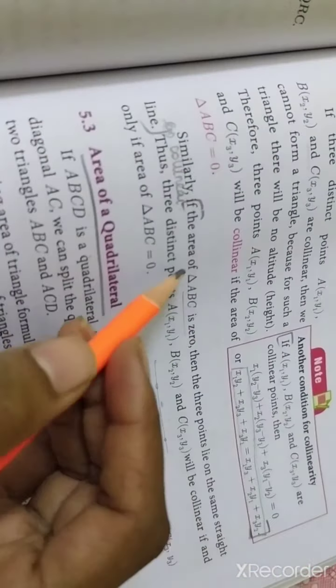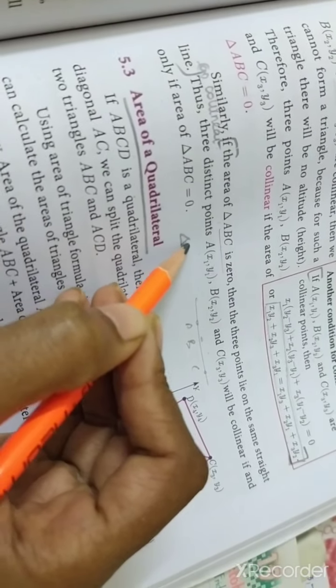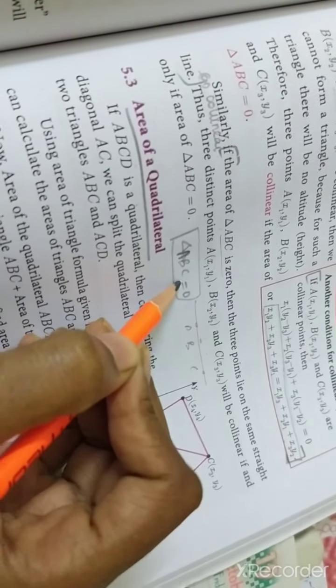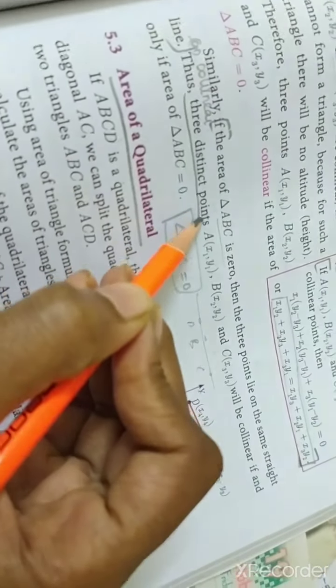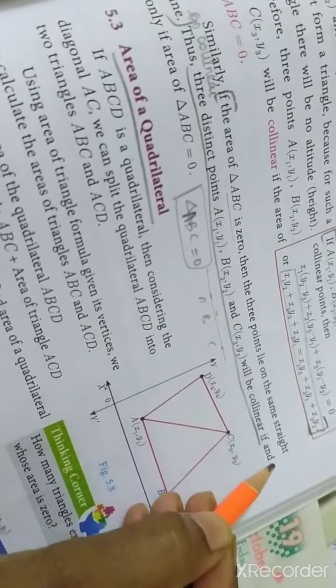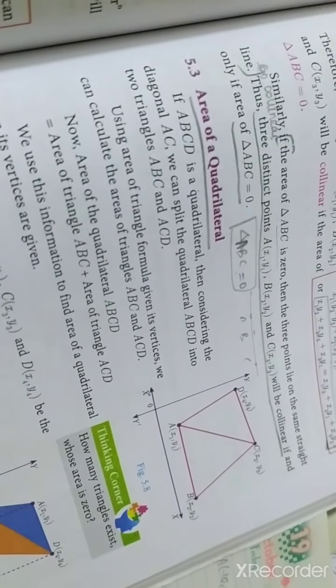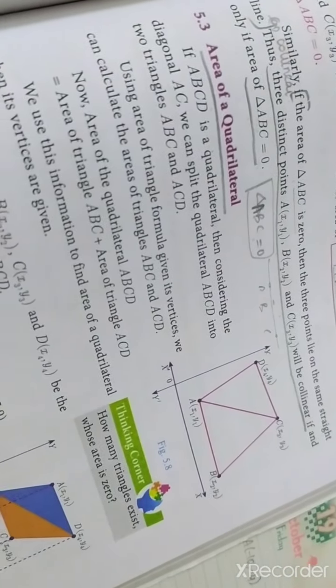Determine whether the set of points are collinear or not. I already told about this. If they are asking the area of this, they give 3 points, so area of ABC equal to 0. If it is equal to 0, the points are collinear. This is a major part. 3 distinct points will be collinear if and only if the area of that triangle equals 0. If you find the area of the triangle and the value equals 0, it means the answer is correct. This is a major point.